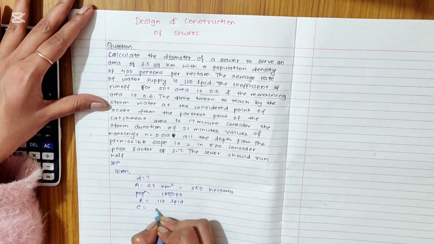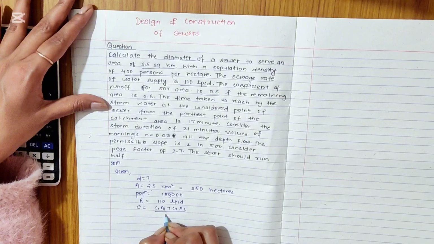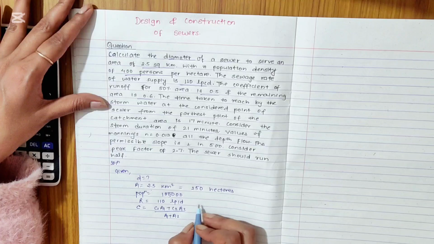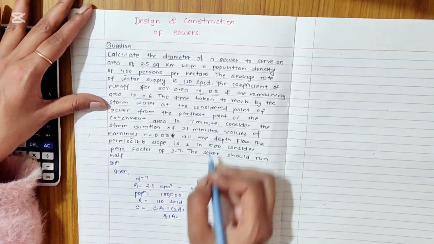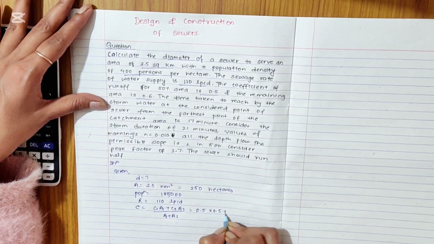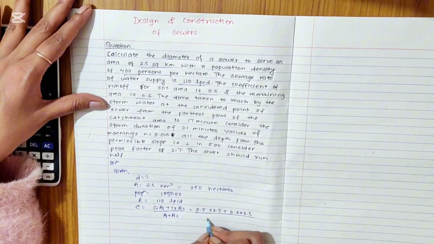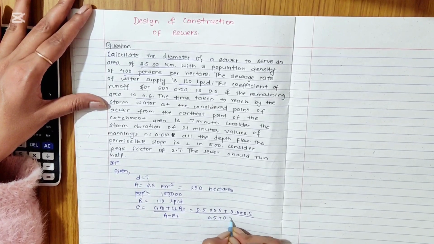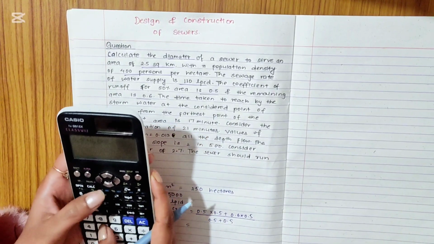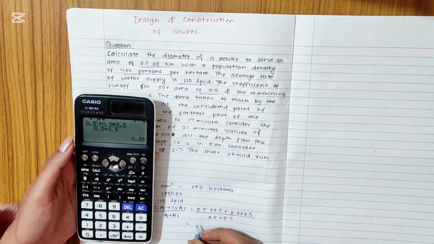So therefore the total runoff coefficient will be C1 A1 plus C2 A2 divided by A1 plus A2, which will be equal to 0.5 into 0.5 plus 0.6 into 0.5 divided by 0.5 plus 0.5, which will be equal to 0.55.